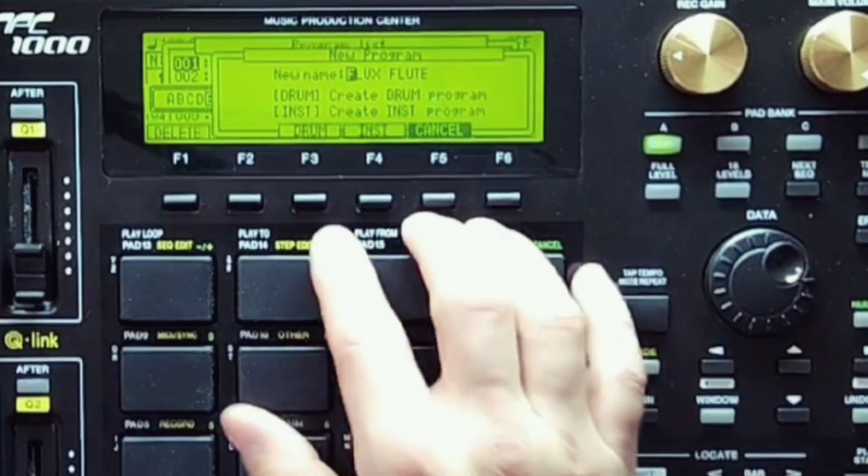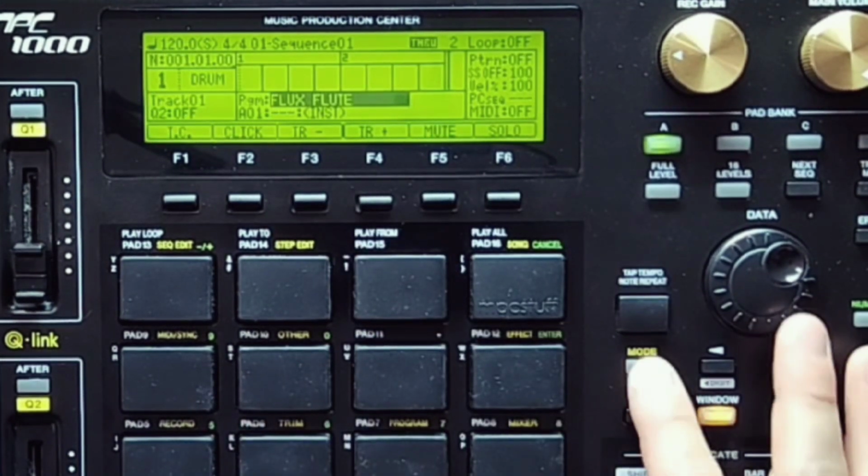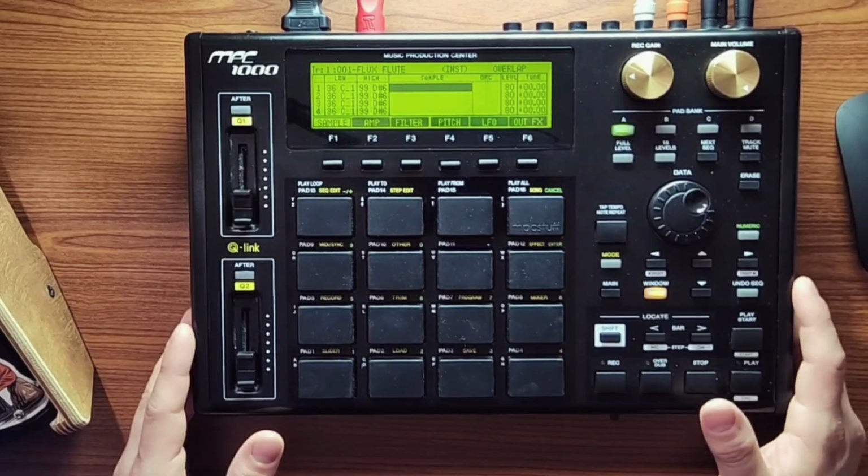Hit enter. Now I want to select instrument, not drum. Then I'll press mode, program, and this is where I'll start inserting my samples.